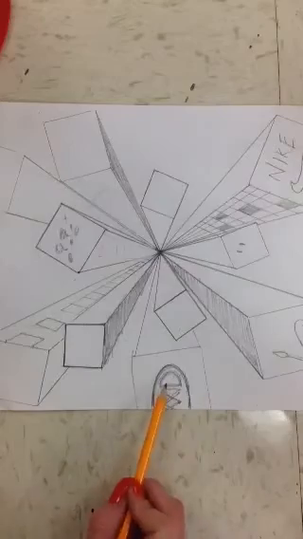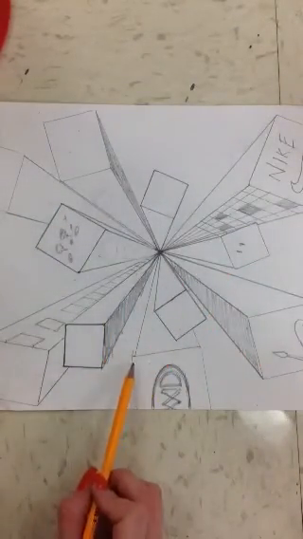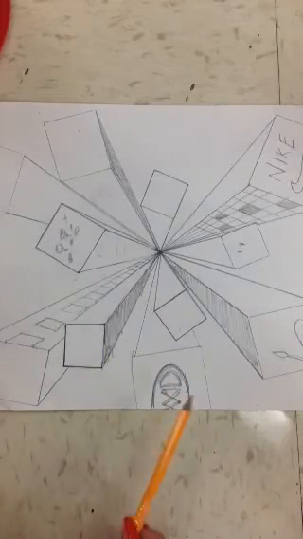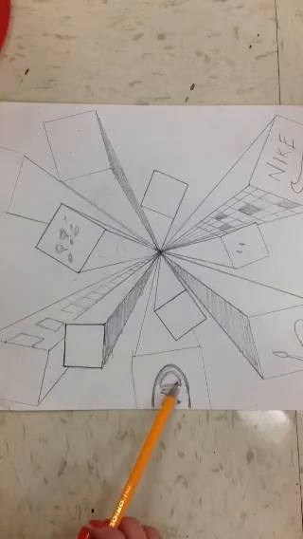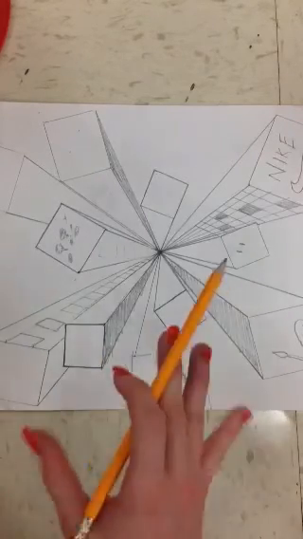Now when you finish your shoe and the whole city is done, you've added your details, all of your buildings go into your vanishing point, and you finished your shoe, I want you to come see me so we can line this shoe up with your real shoe and take a picture of you like you're inside of your city. Okay, so that is your last step.